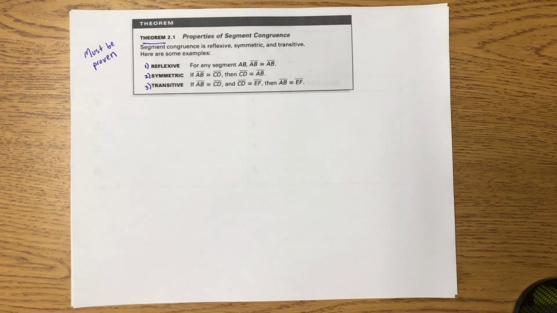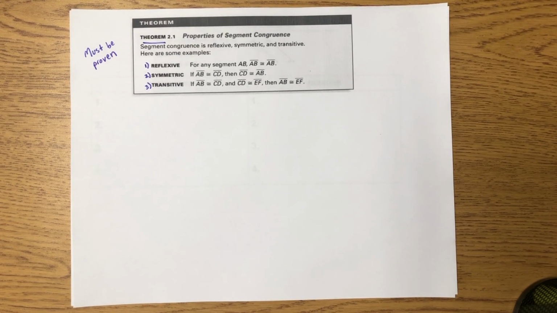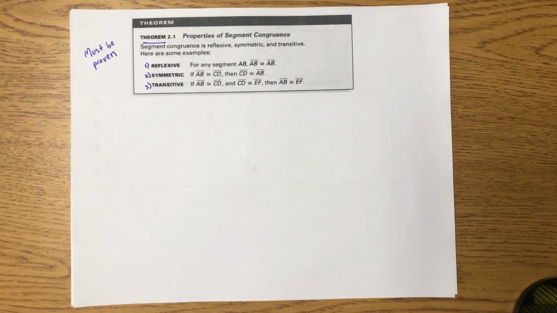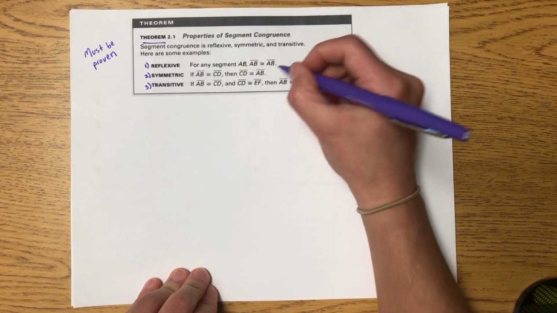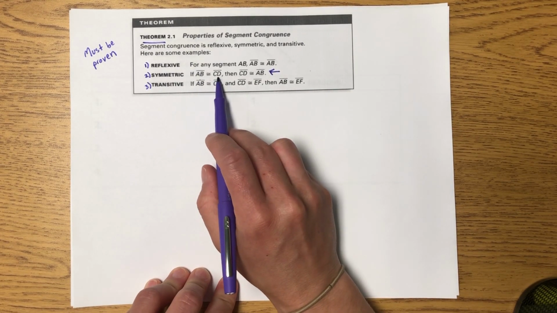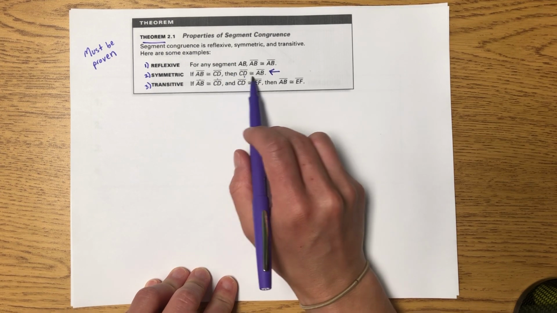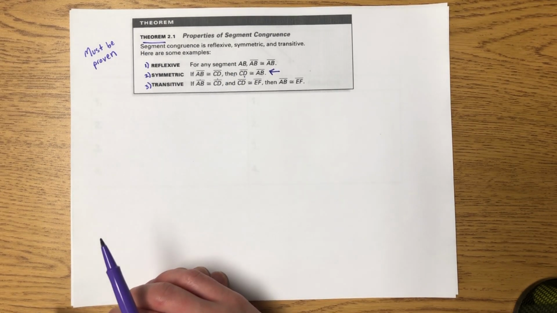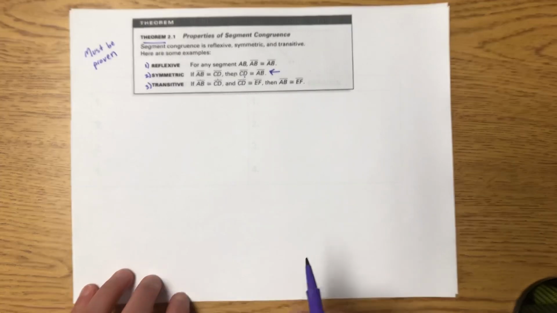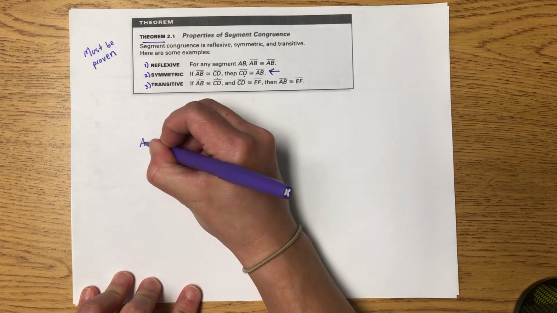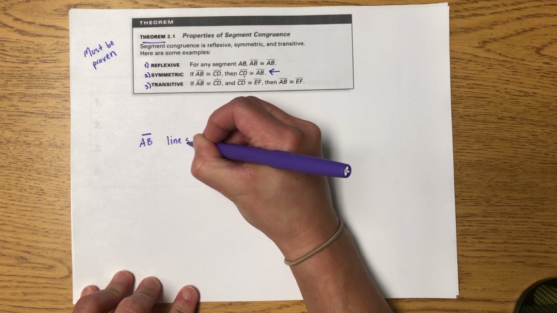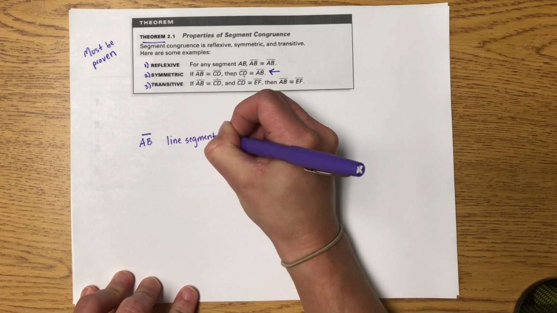And so we're going to go about proving the first one. Actually, we'll look at the symmetric property first. If we look at the symmetric property here, it says that if AB is congruent to CD, then the line segment CD must be congruent to the line segment AB. Now I want a quick refresher from the very beginning, from chapter 1, that this represents a line segment AB.